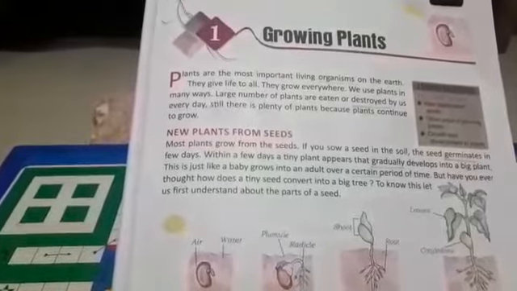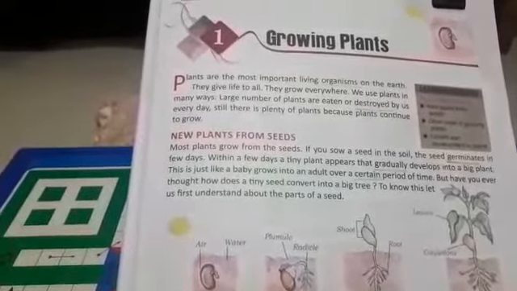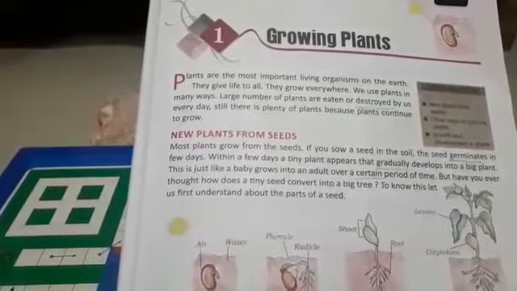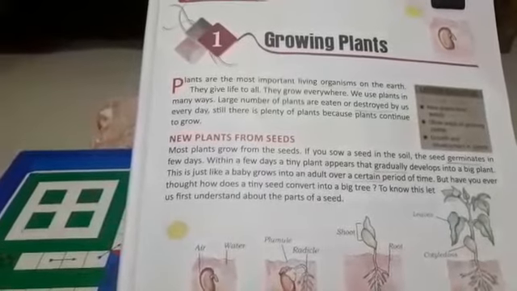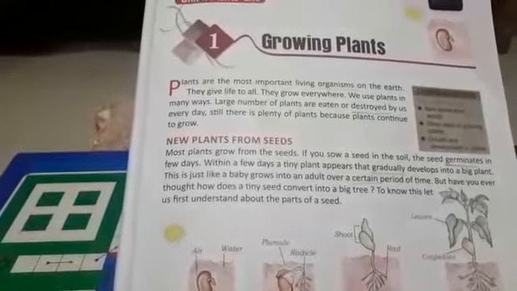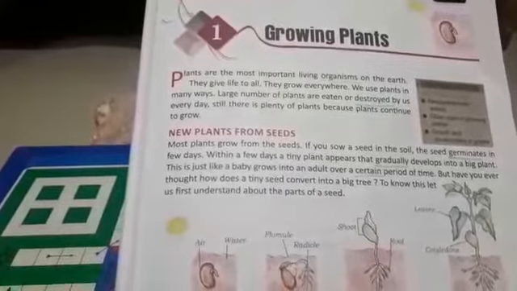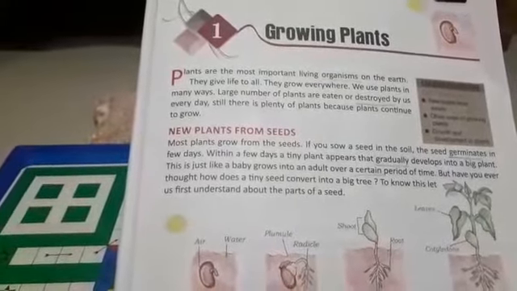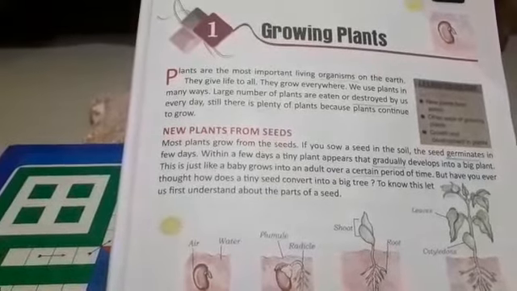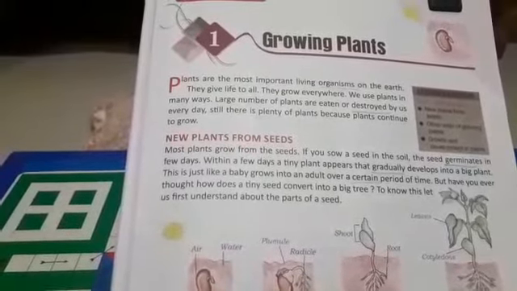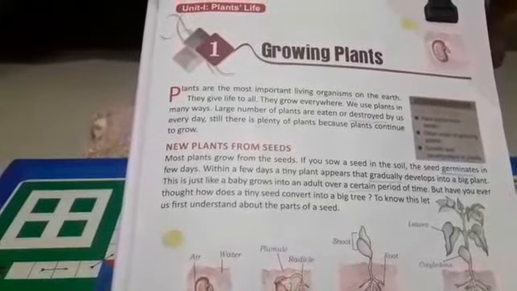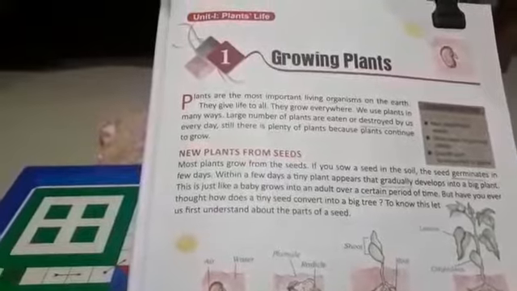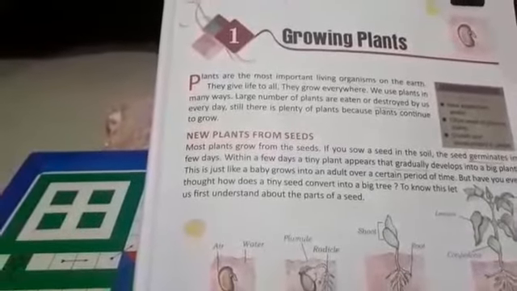Even though we use plants in large numbers, there are still plenty of plants. Why? Because plants continue to grow. Now maybe you are all thinking, how do new plants grow? So the new plants grow from the seed.